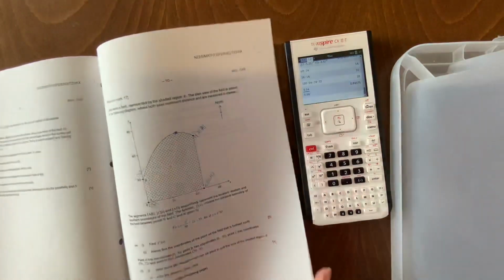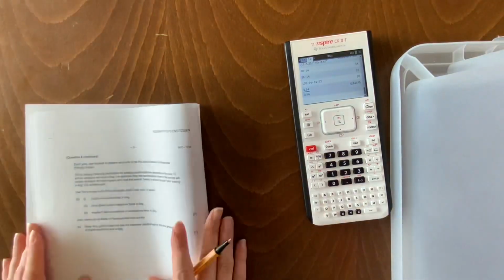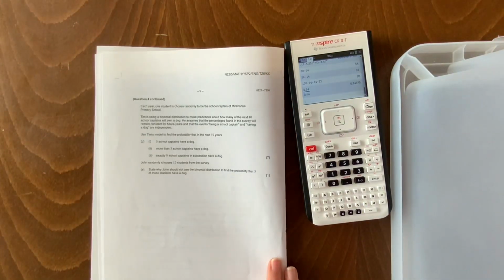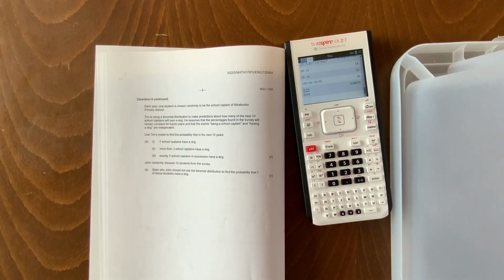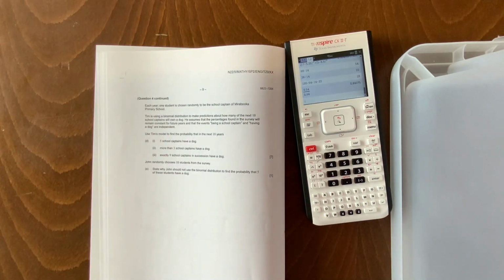Right. Our question carries on. So it says, each year one student is randomly chosen to be the school captain of Mirrabooka Primary School. And Tim is using a binomial distribution to make predictions about how many of the next 10 school captains will own a dog. He assumes that the percentages found in the survey will remain constant for future years, and that the events being a school captain and having a dog are independent. So all of this is just setting us up to say, okay, it's fine to use binomial probability.